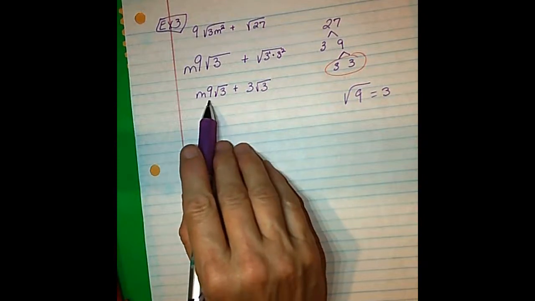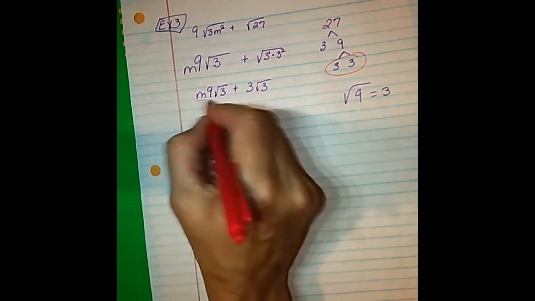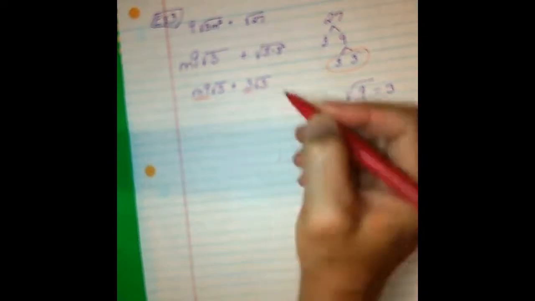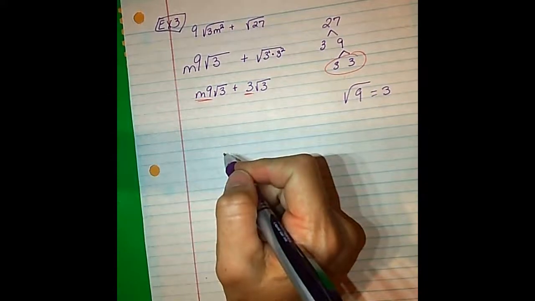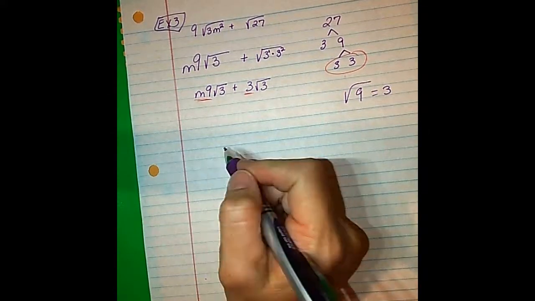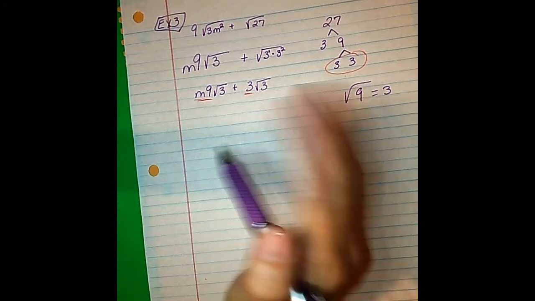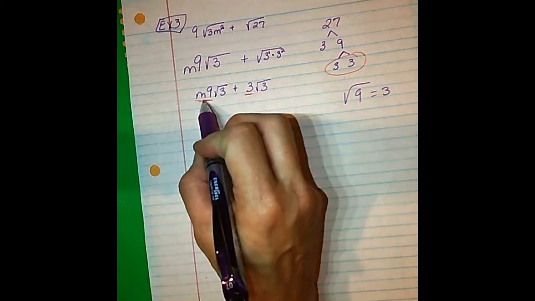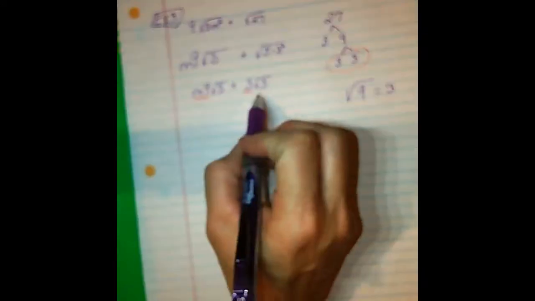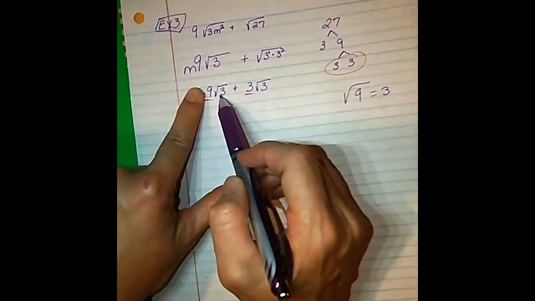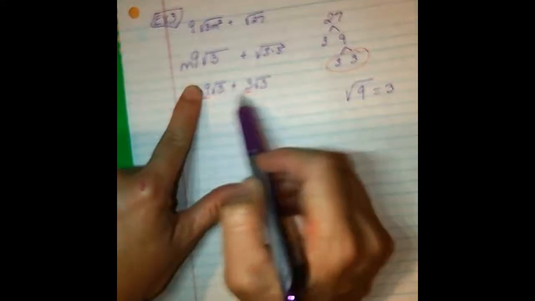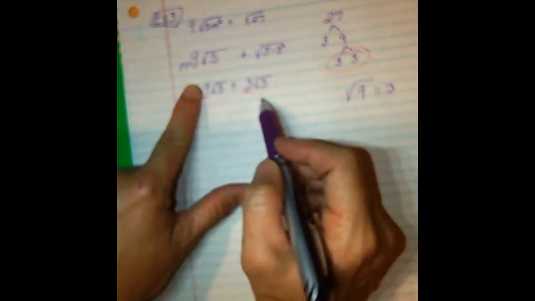So what I'm going to do is, I see that I got this 9m, and I got this 3 here. Can I put those two together? Well, again, it has to have the same term, or like terms. This one has an m in it, and this one does not. So I can't put them together. Now, if this did not have that m on there, and it was just 9 square root of 3 plus square root of 3, then we could have added them together, and we would have got 12 square root of 3. But since we have this m, we cannot do it.